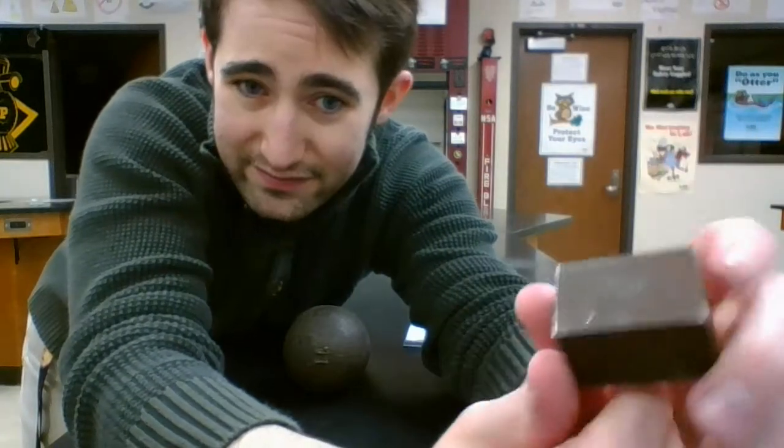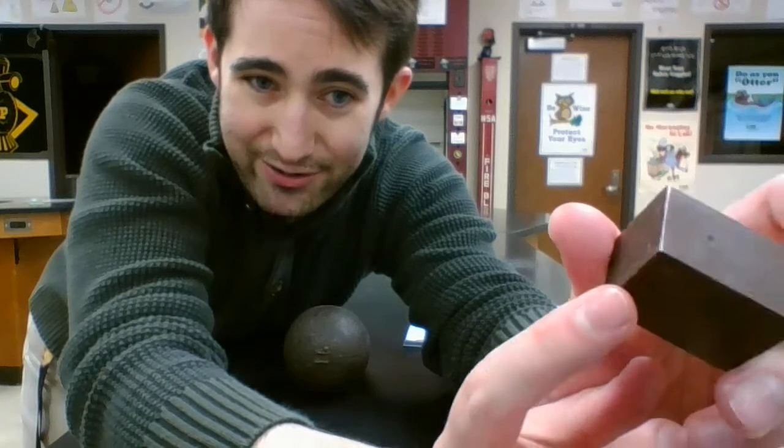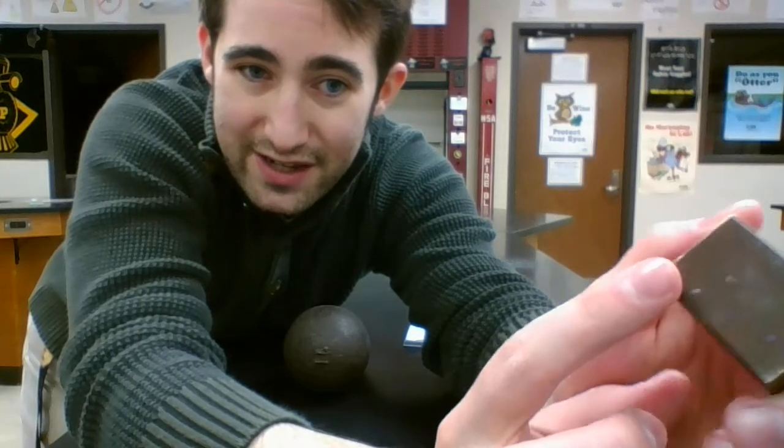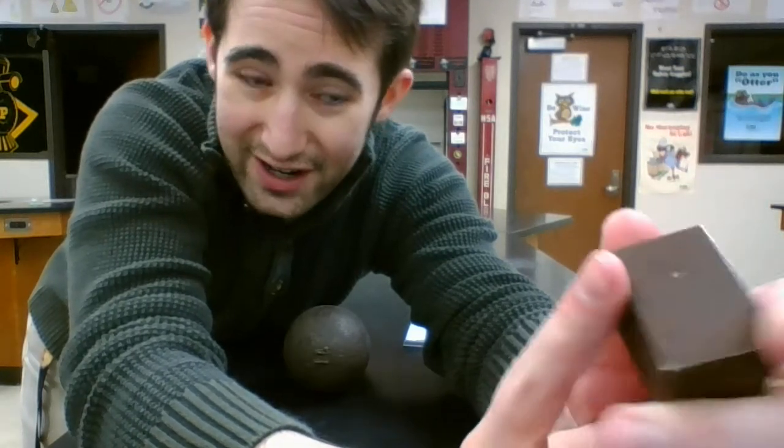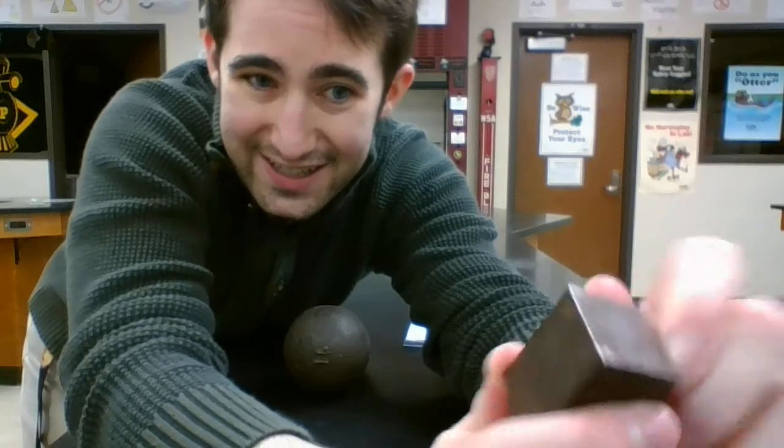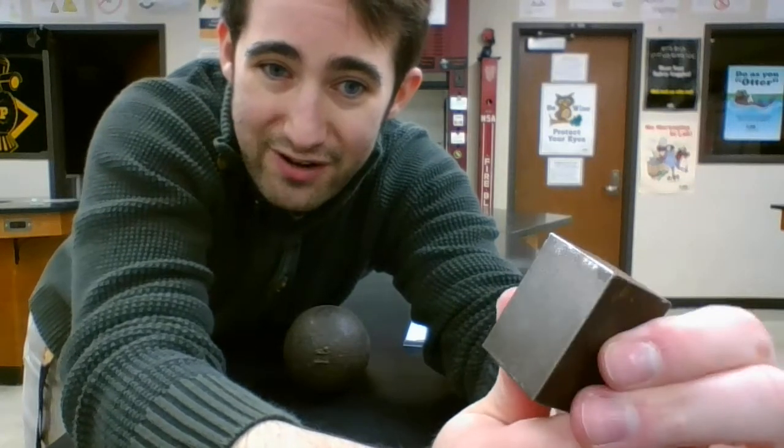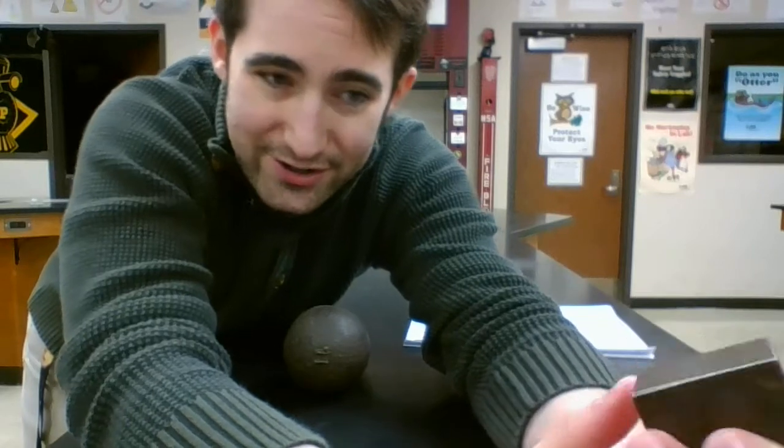You can also see kind of on the corners here where it's catching the light, that kind of original silvery color of the iron, where the rust hasn't gotten. So we can figure out if this is a pure substance or if it's a mixture.